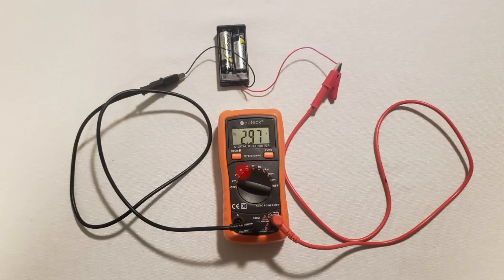In this picture, I'm measuring the voltage of these two AA batteries, which is close to 3 volts. As you can see, it's reading 2.97. You want to connect the black lead to the black wire of the battery and the red lead to the red wire of the battery. And make sure the setting is at DC voltage.